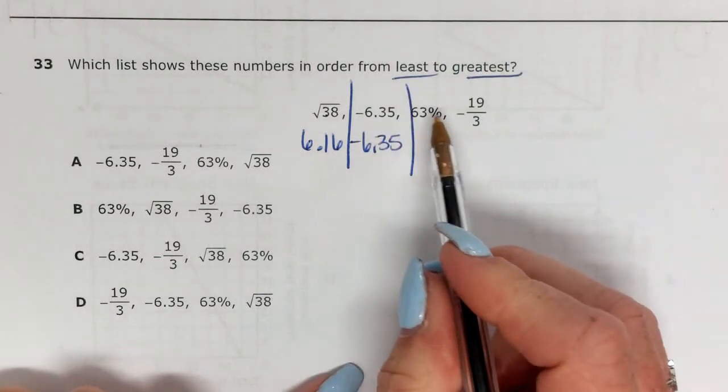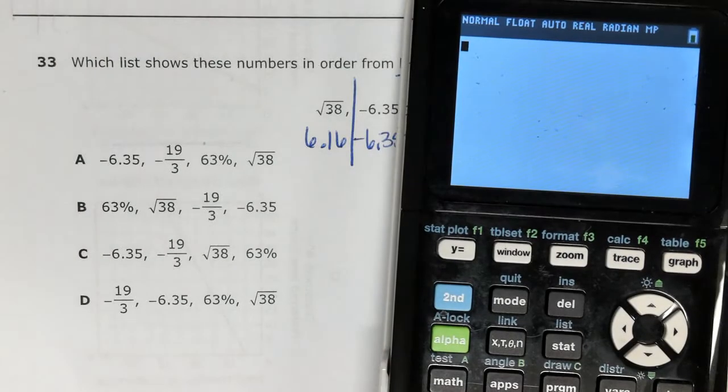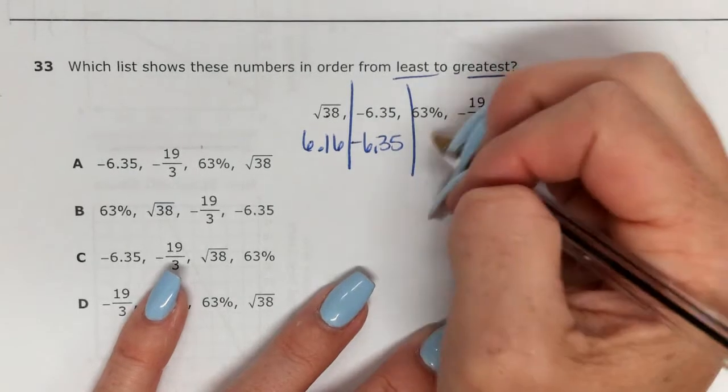How do I change a percent to a decimal? So 63 divided by 100 is 63 cents.